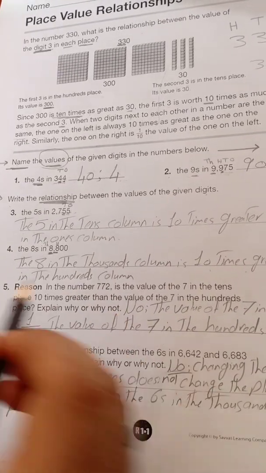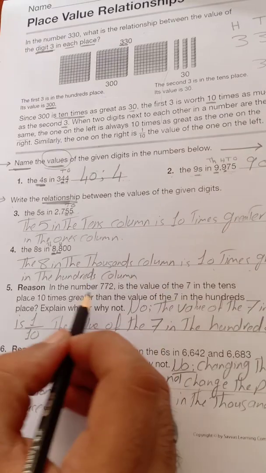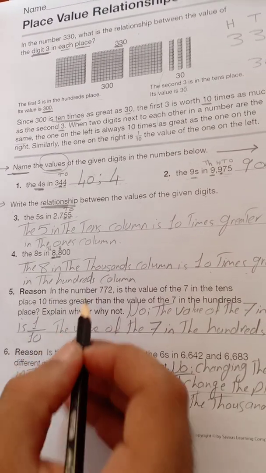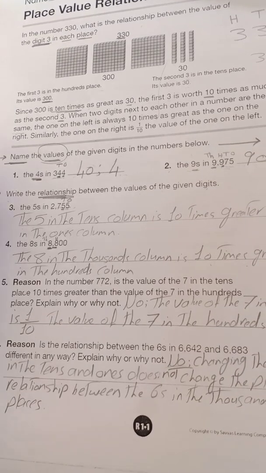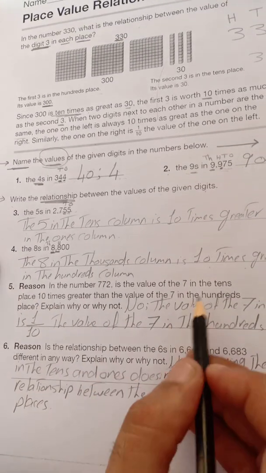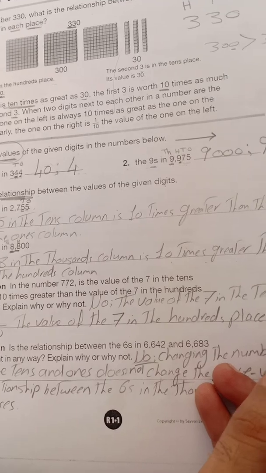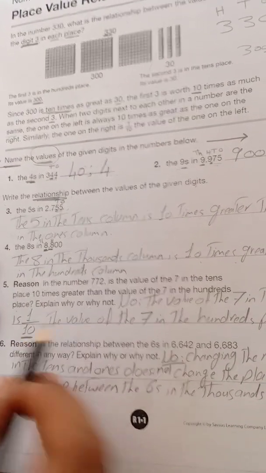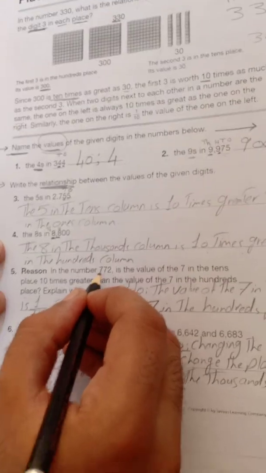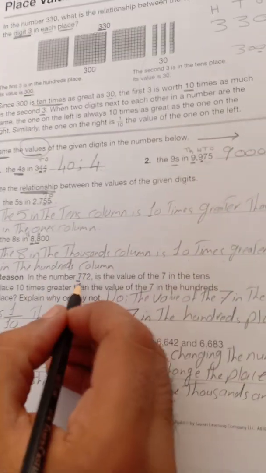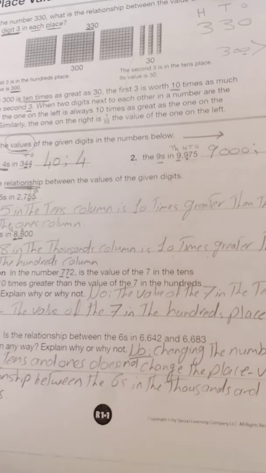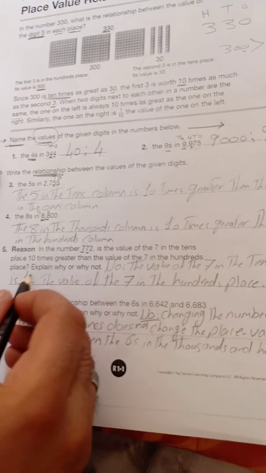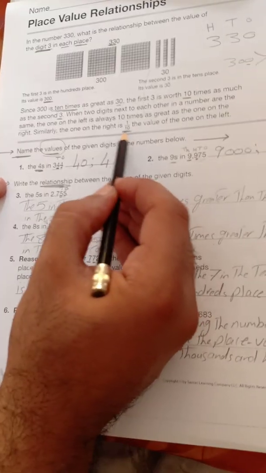No. Why? Because it's talking about the 7 in the tens. Is the 7 in the tens greater than the 7 in the hundreds? No, it's wrong. The value of the 7 in the tenth place is 1/10, not 10 times. When I'm talking about the first 7, it will be 10 times the second 7. But when I start with the second 7, the 7 in tenths, it is 1/10, like we took before, okay?